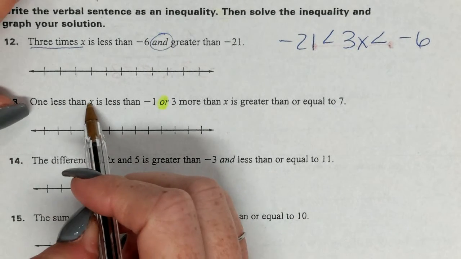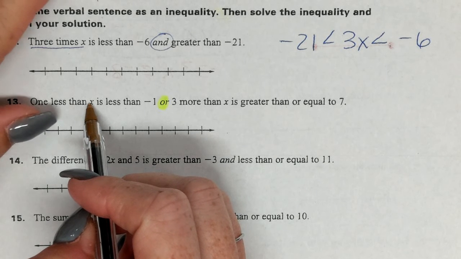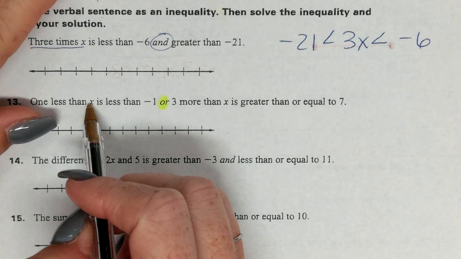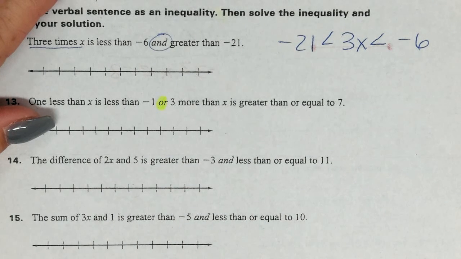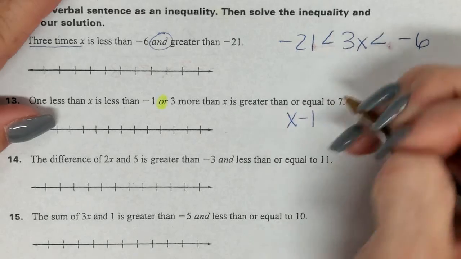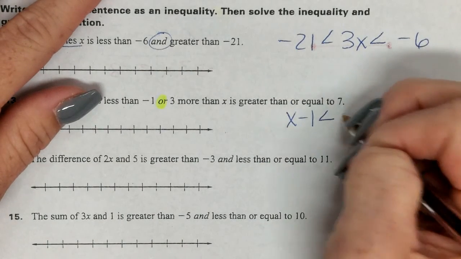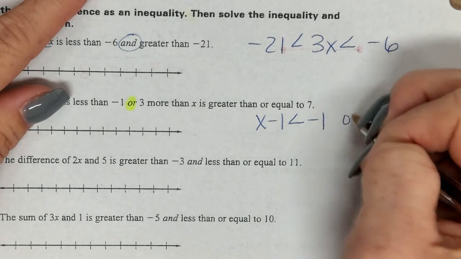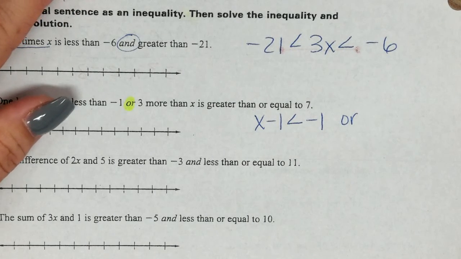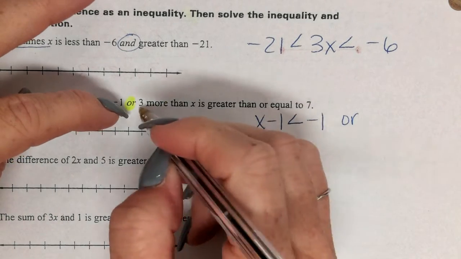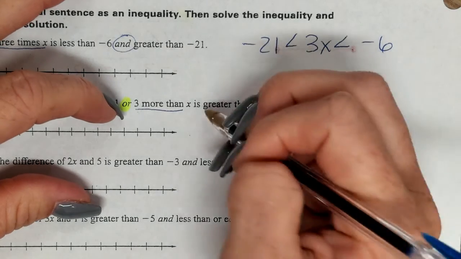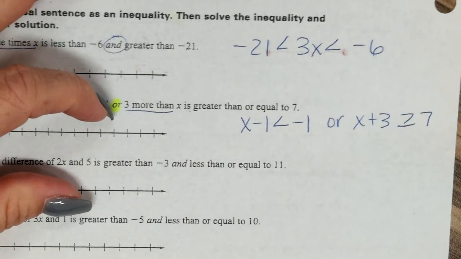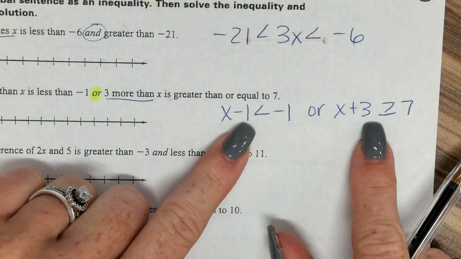1 less than x. Is that 1 minus x or x minus 1? Say it again. I think you were right, whoever said it. X minus 1 is less than negative 1 or 3 more than x. How would I write that? X plus 3 or 3 plus x, it doesn't matter, is greater than or equal to 7. Do you have to solve these? Yes.